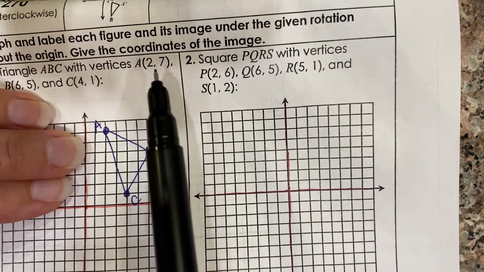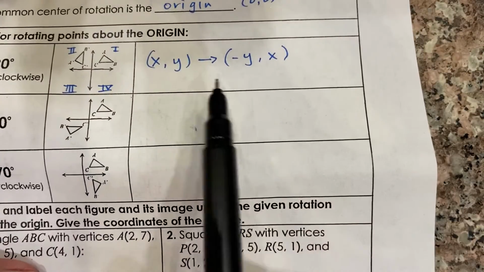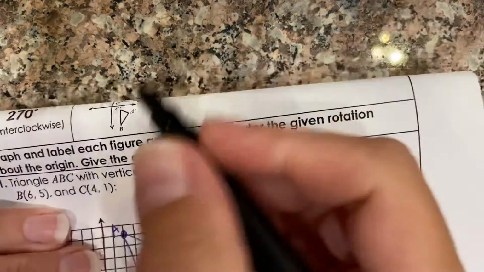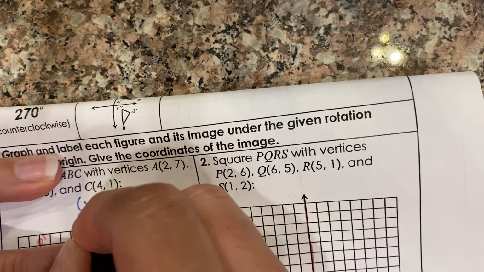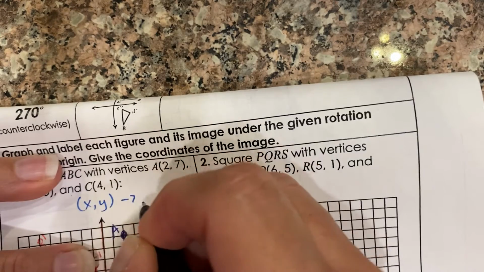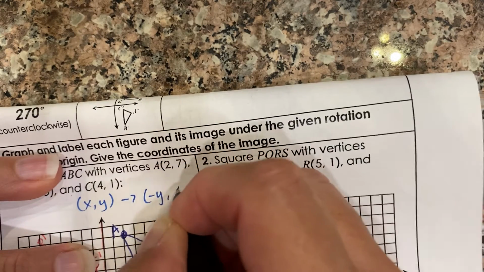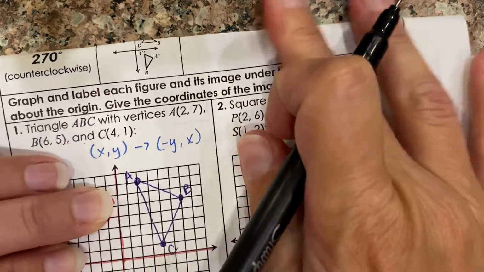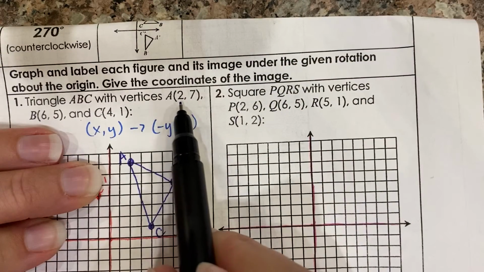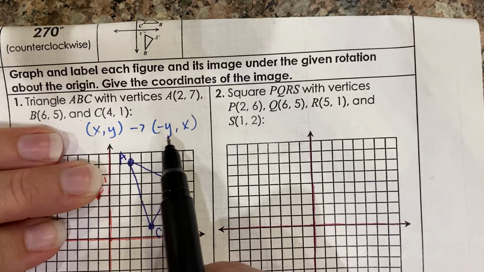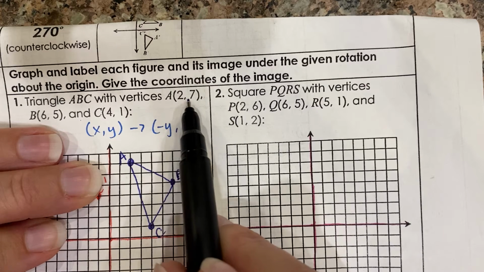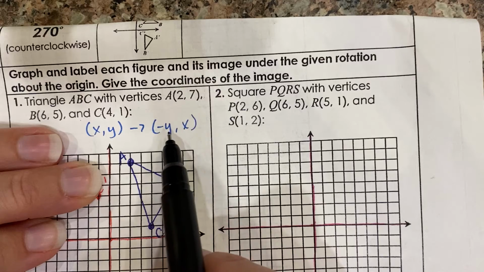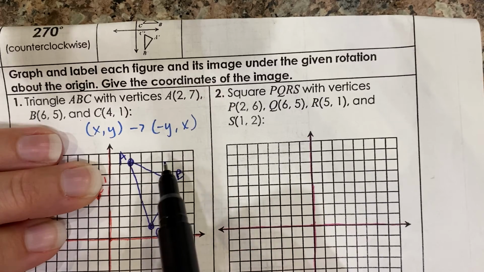I've got my hand covering it because I've already drawn it. But let's look at your points. If my rule is negative y, x, I'm going to rewrite it here on my paper. x, y becomes negative y, x. So if that is my rule, then my first point of 2, 7 is going to change to what? So A prime is going to be negative 7, 2.